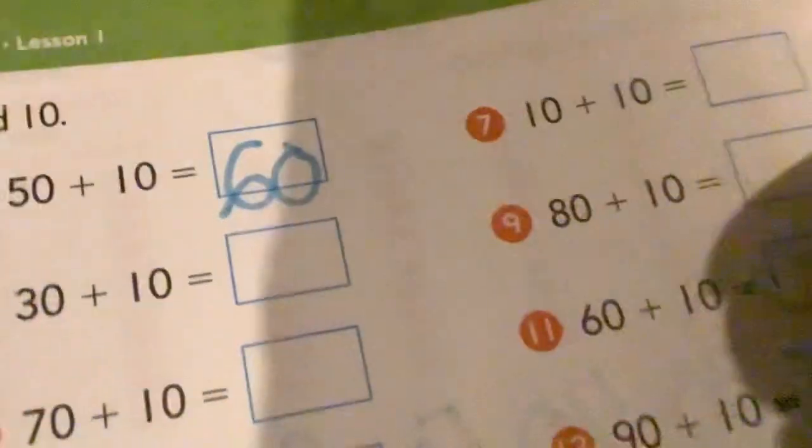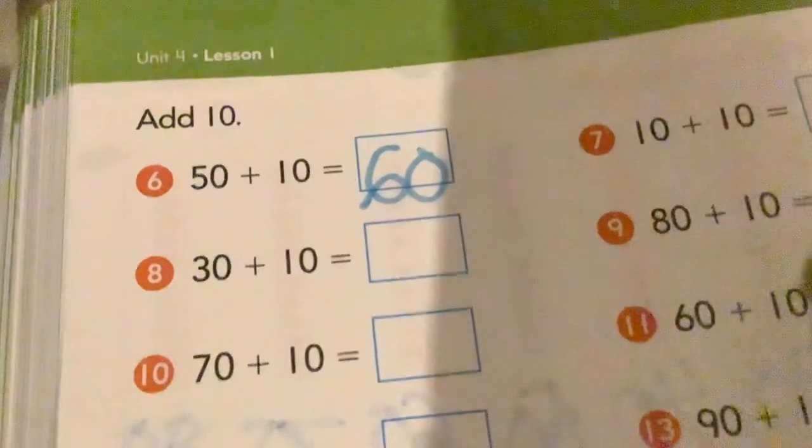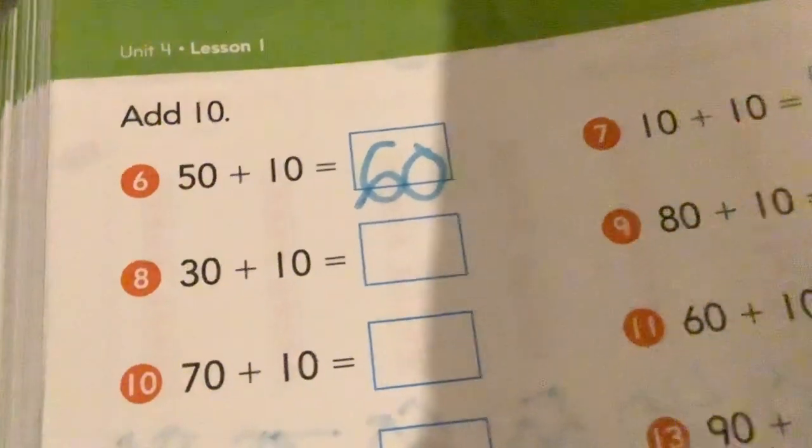50 plus 10 equals, well, in order to do that, first we need to cover the zeros. What is 5 plus 1? 6. Yes, 5 plus 1 equals 6. However, there's a 0. So we need to add a 0 to 6, which makes 60. 50 plus 10 equals 60. It's just like adding 5 plus 1, but with a 0.